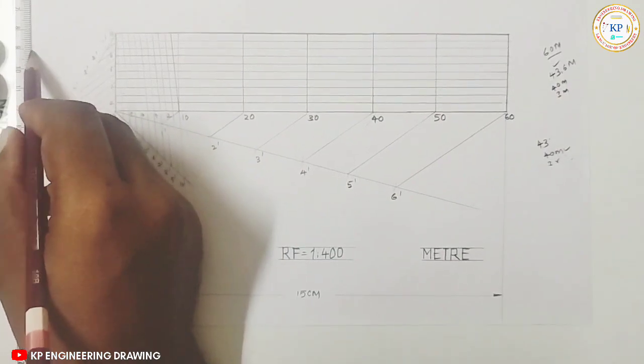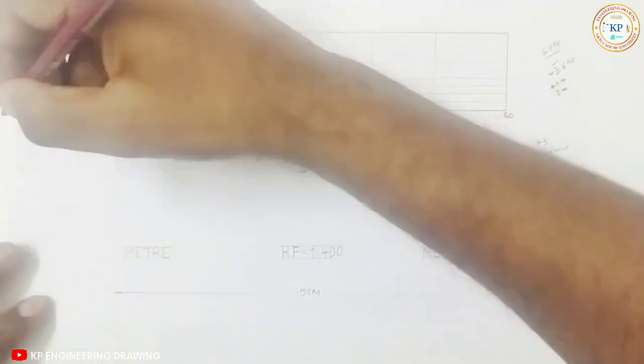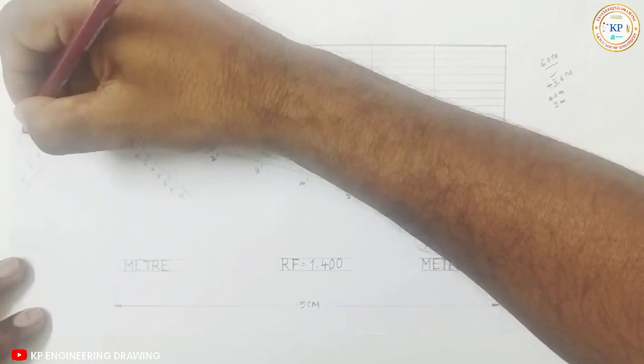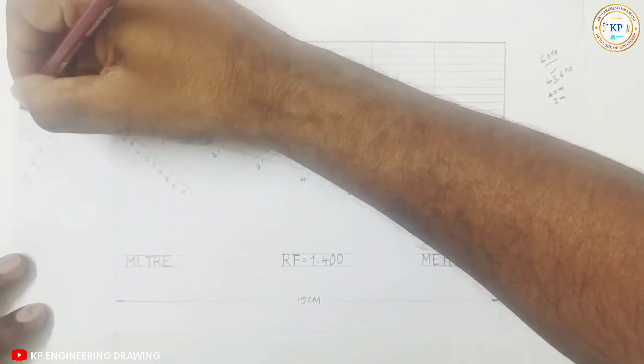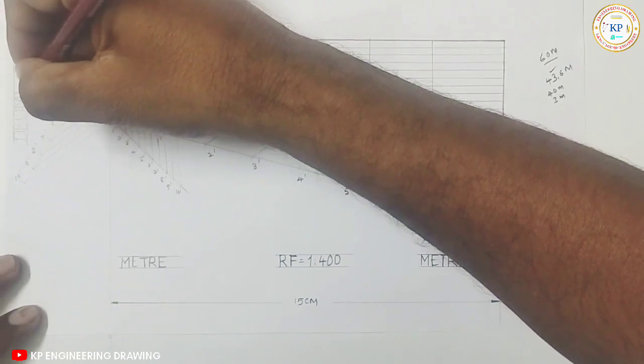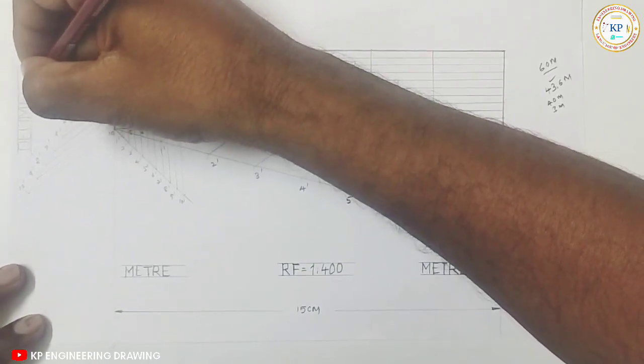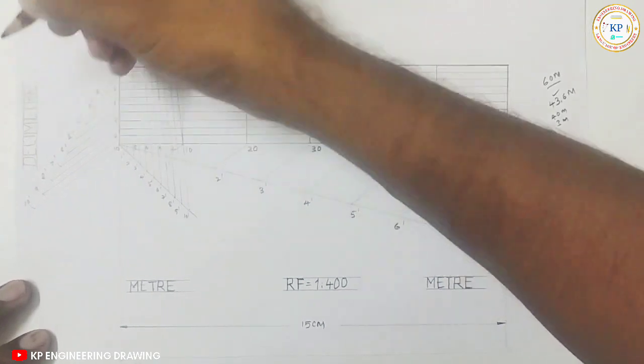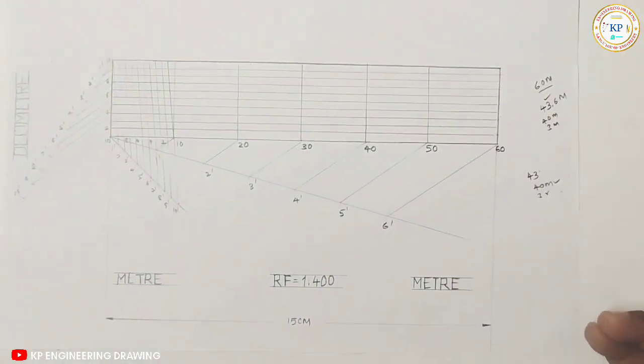This is decimeter. So mention it here, decimeter.